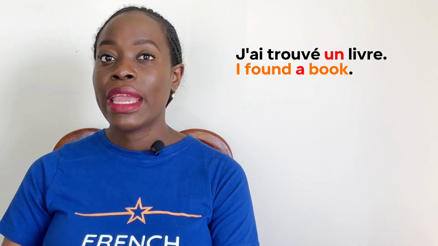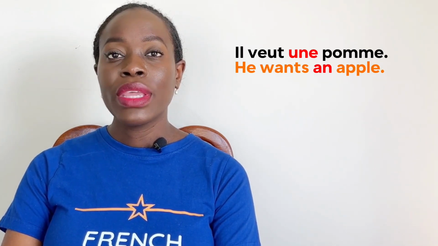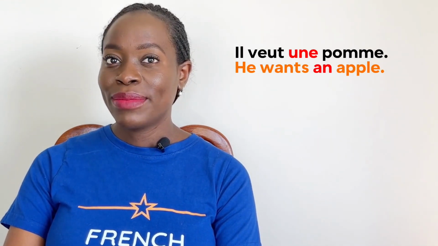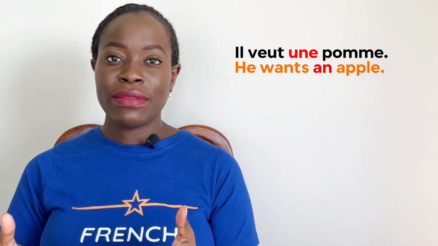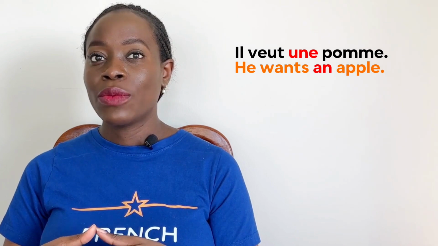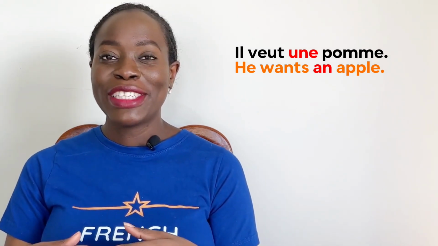I found a book. Another example, il veut une pomme. And this means he wants an apple. So you see that the apple is unspecified. It didn't categorically tell us he wants a green apple, he wants a red apple, he wants a rotten apple. He just says he wants an apple.